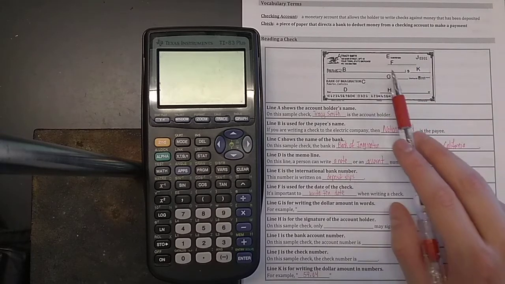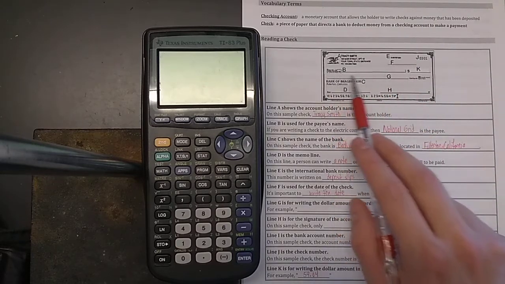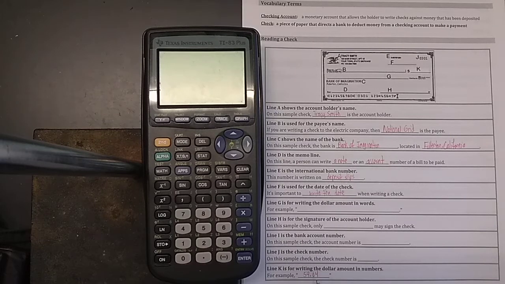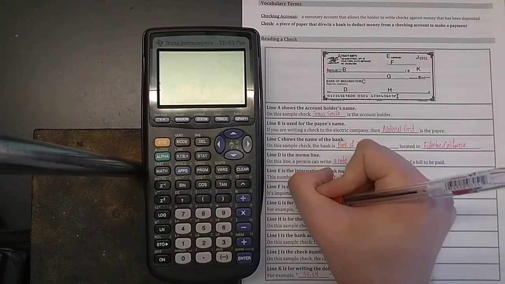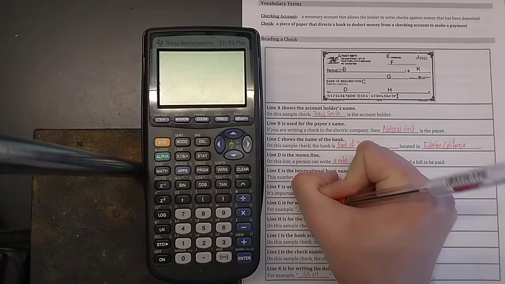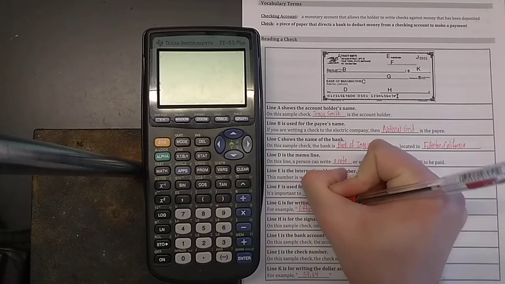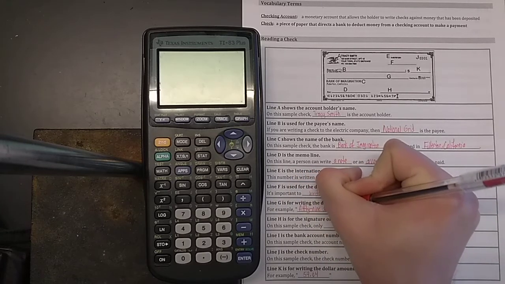In line G, right under pay to the order of, we're going to write $59.64, but we will do it in a very specific way. You're going to write it all out in words. So you would write it like this. 50 hyphen 9.